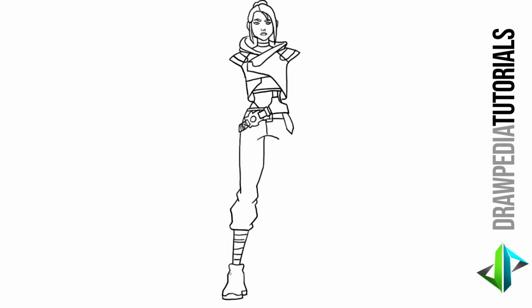Inside of her shoe, I'm going to draw from the left corner. Diagonal line upwards to the middle. An arch curved line across to the right. Turn it diagonally downwards on the right corner.